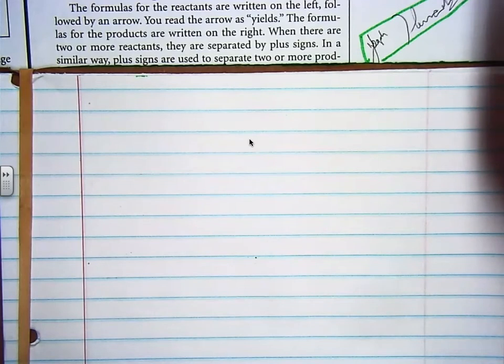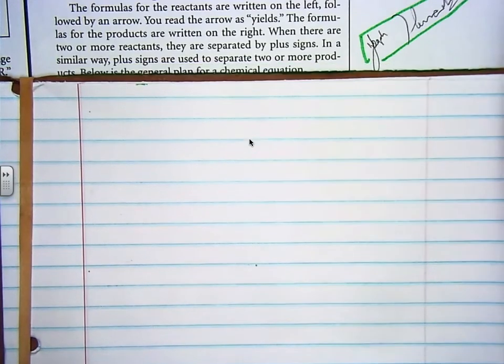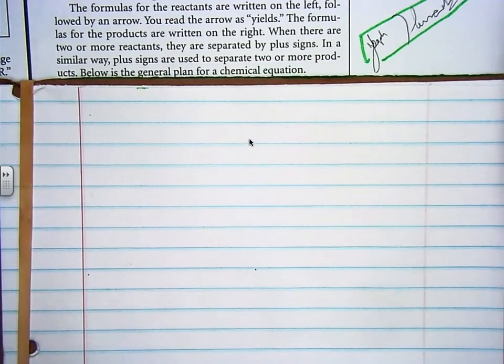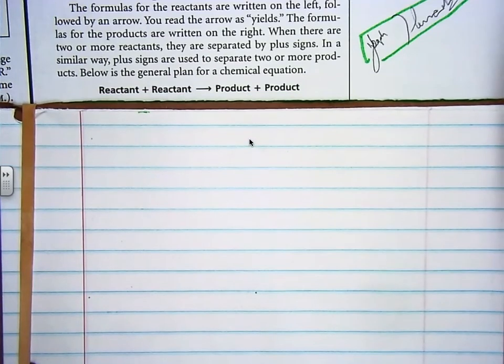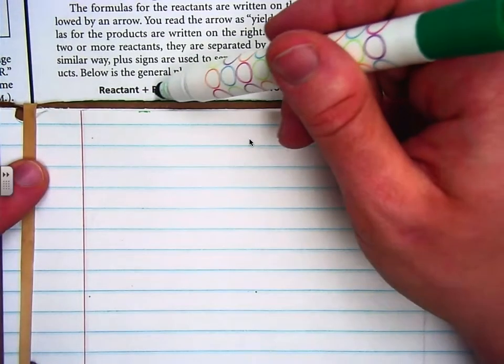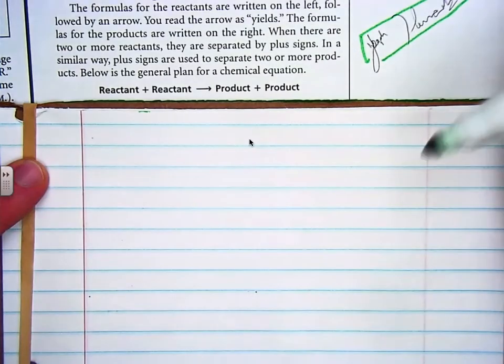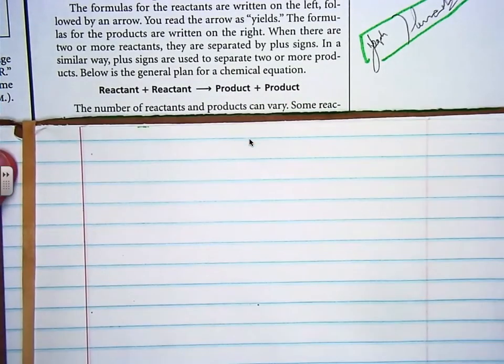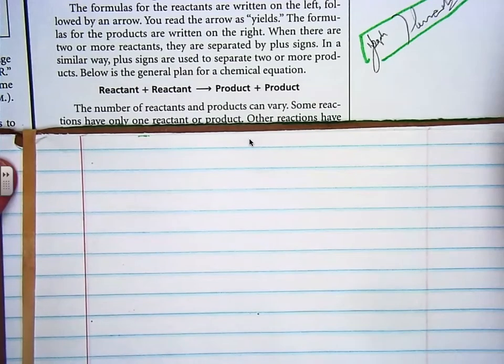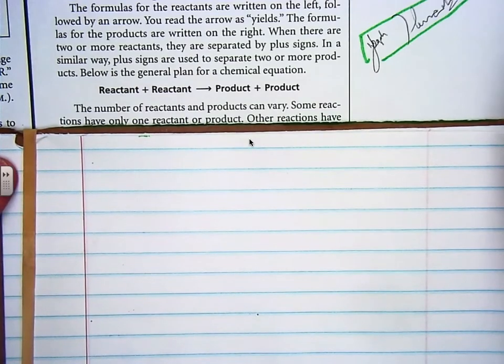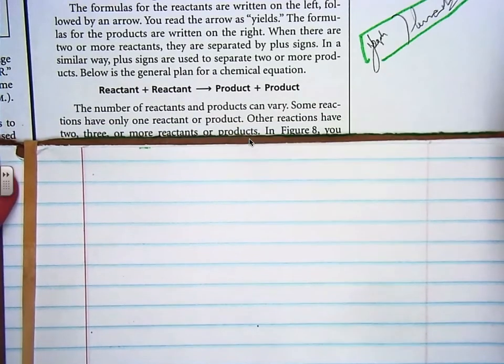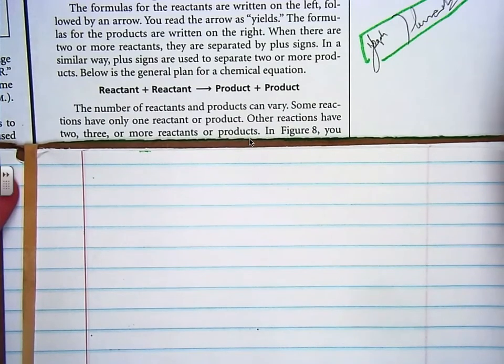Plus signs are used to separate two or more products. Below is the general plan for a chemical equation. Reactants plus reactant yields product plus product. All right. The number of reactants and products can vary. Some reactions have only one reactant or product. Other reactions have 2 or 3 or more reactants or products.